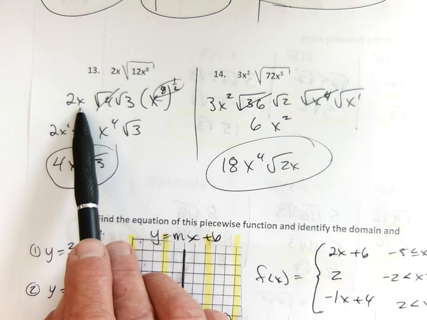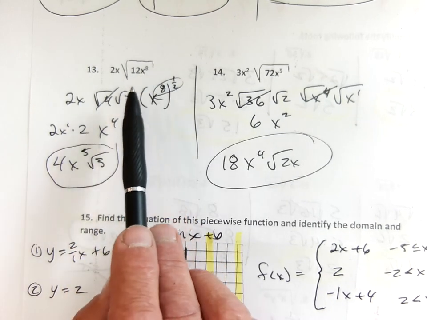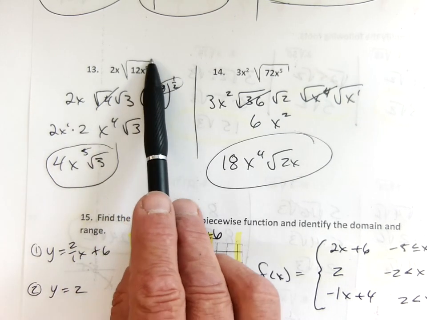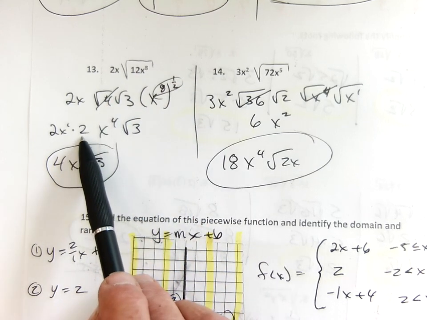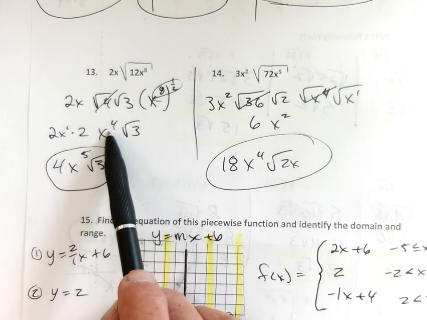Okay? 13, 2x is on the outside. It's already been done. Broke 12 into 4 times 3. I'm going to take half of the 8. Half of the 8, so square root of 4 is 2. I take half of the x to the 8. I get x to the 4th, square root of 3.